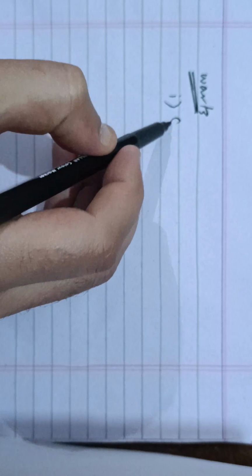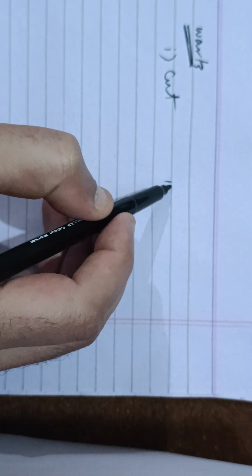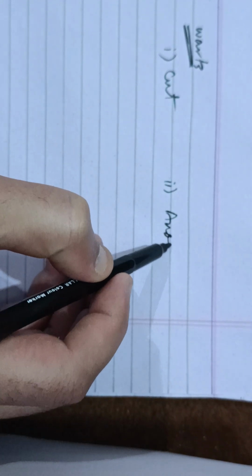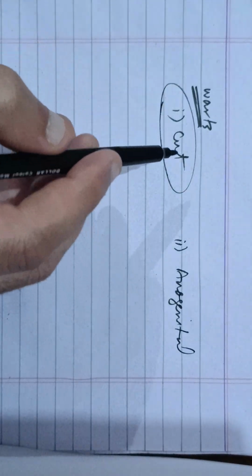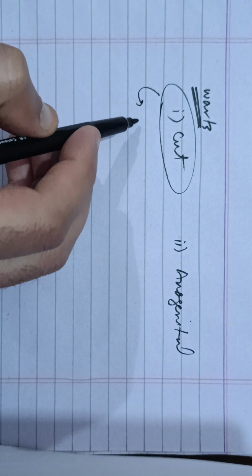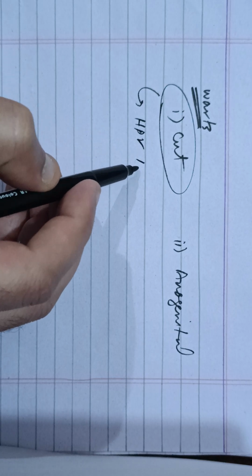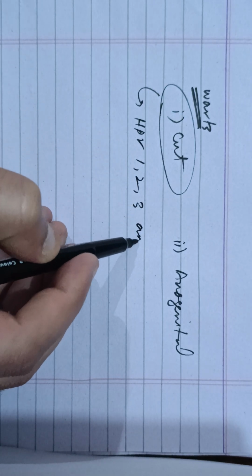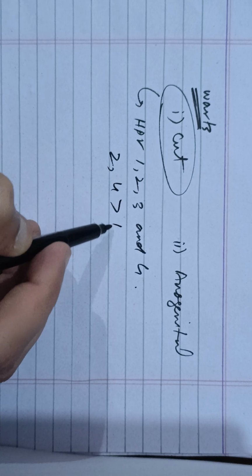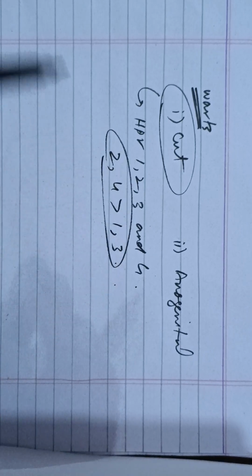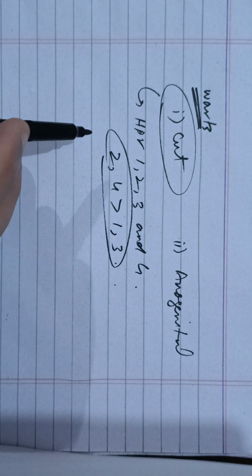So today let's discuss warts. Warts are of two types. One is cutaneous warts and the other is anogenital warts. Cutaneous warts are usually caused by human papilloma virus type 1, 2, 3 and 4, mostly by 2 and 4, followed by 1 and 3. We will focus mainly on the treatment options.